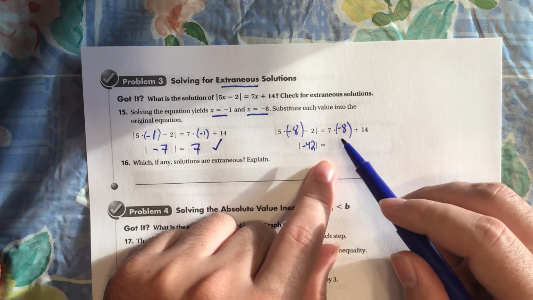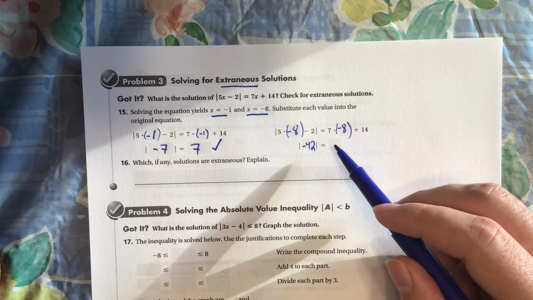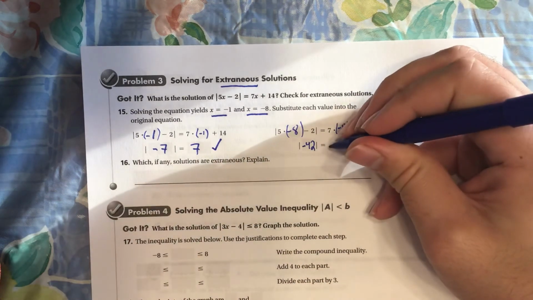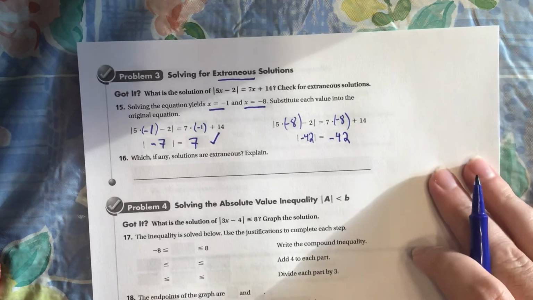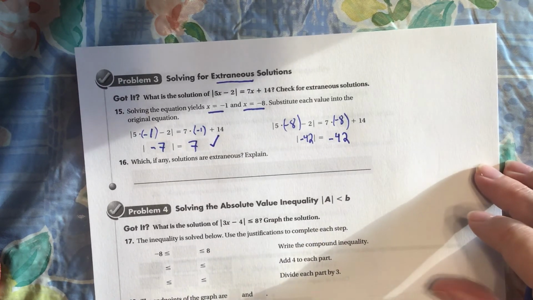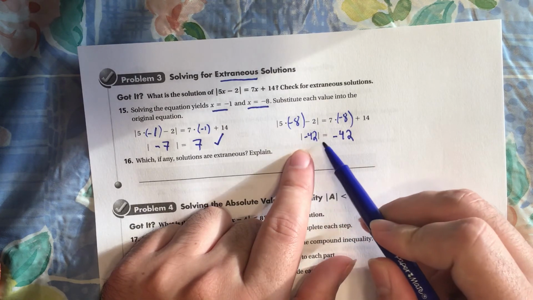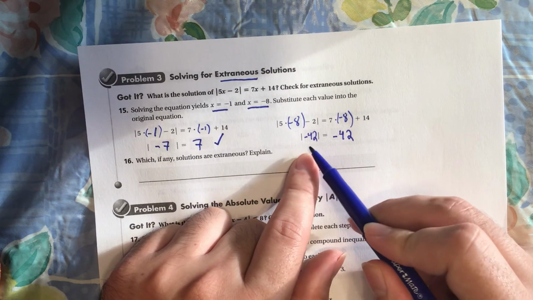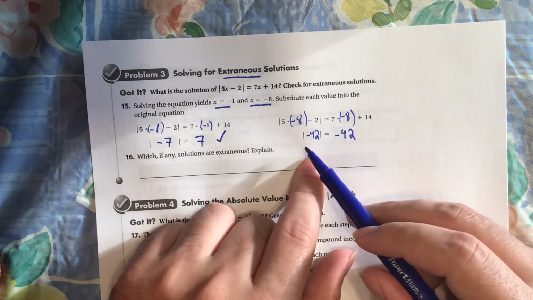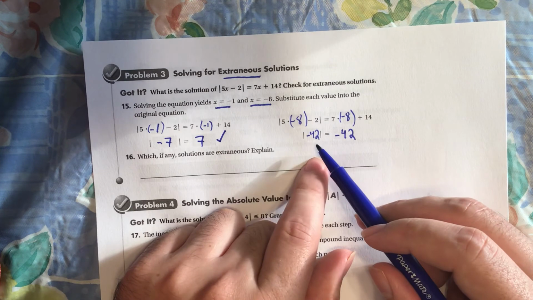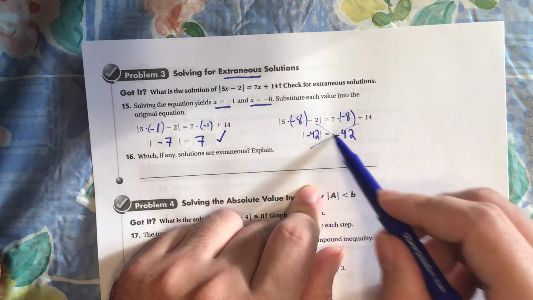This is negative 56 plus 14, which also equals negative 42. So what happens here is the absolute value of negative 42 should equal a positive 42, right? Because the absolute value is always positive, this one doesn't work.